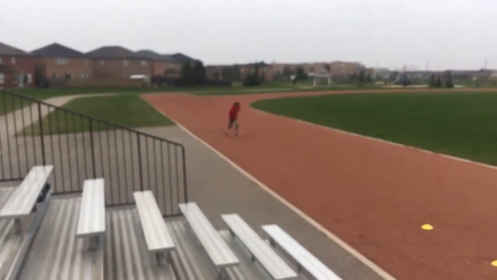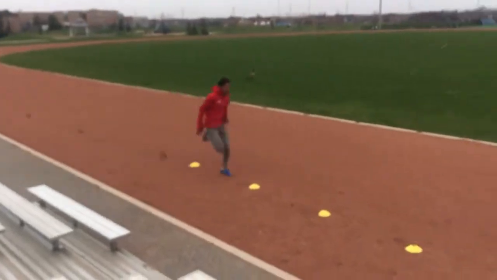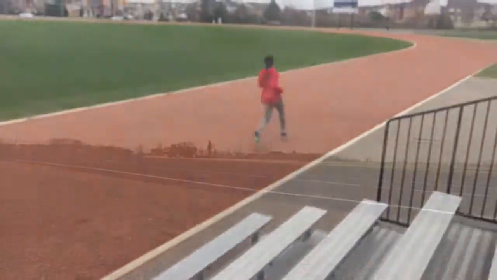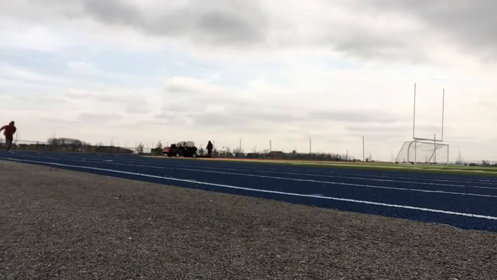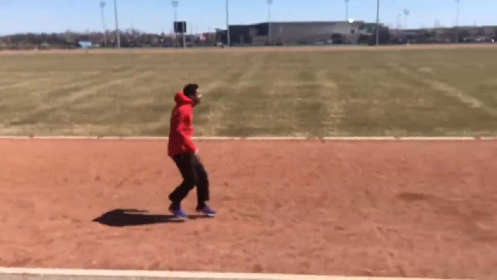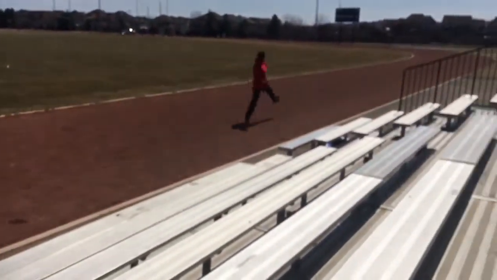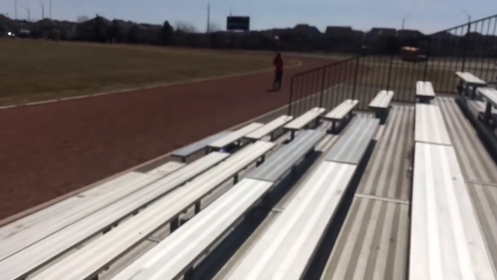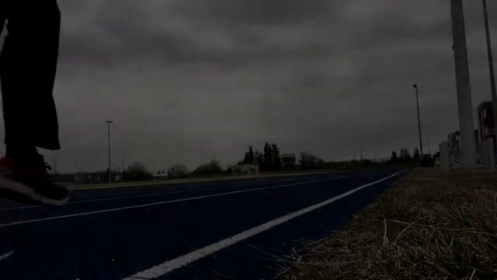Here, this is a frequency run where the strides progressively get shorter and shorter to force you to coordinate your limbs even faster, which forces you to increase your frequency. It's important that after these runs you do proper technique, as you do not actually want to have shorter stride length. And then there's also SL bounds, aka straight leg bounds, to improve your overall plyometric power.